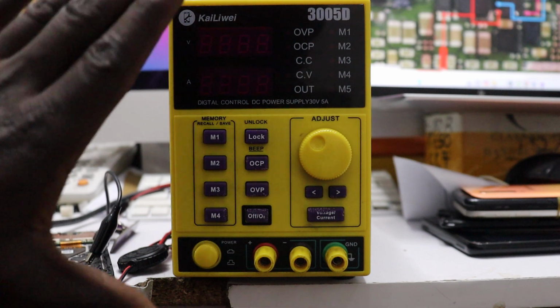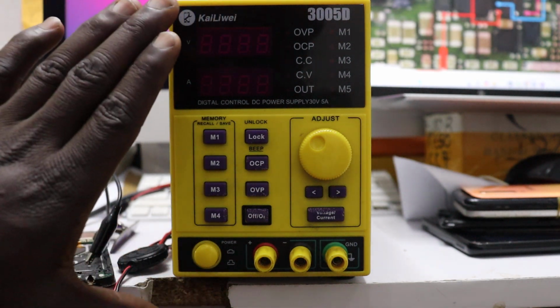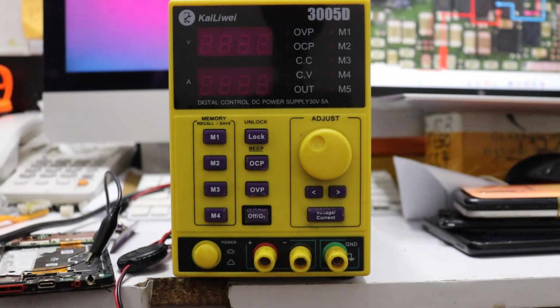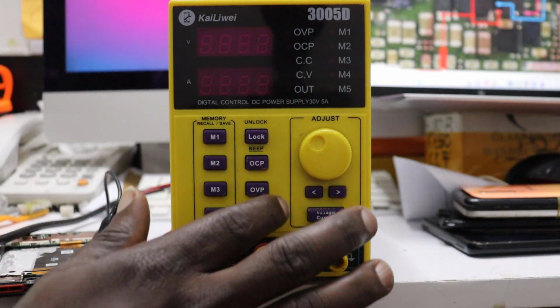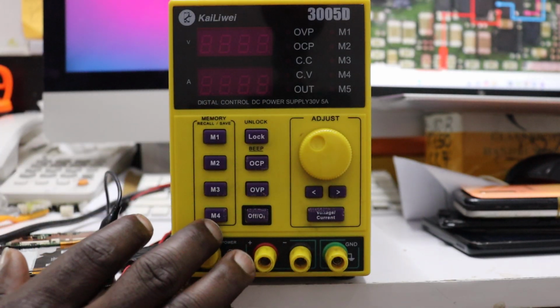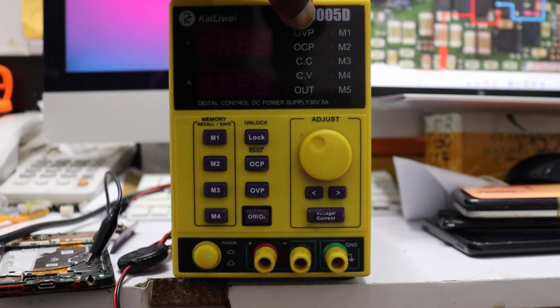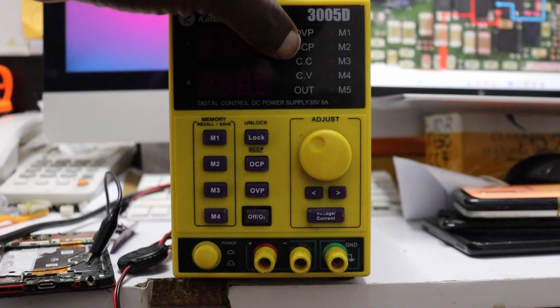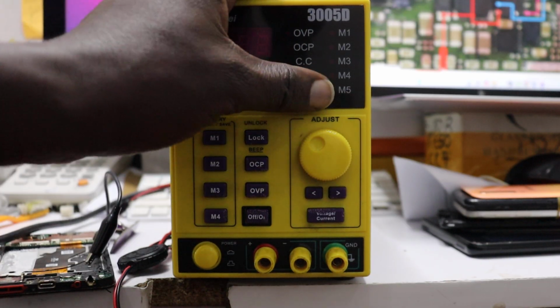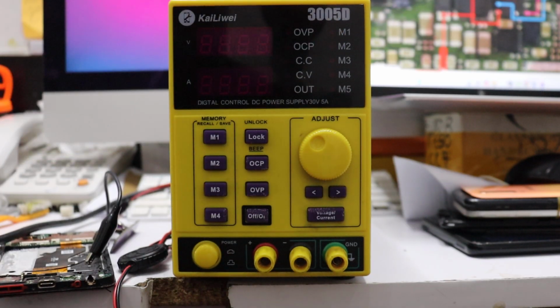We have different kinds of these DC power supplies, but we will try to understand what is involved with all this. You can see here that we have an OVP, an OCP, a CC, a CV, and out. Then M1, M2, M3, M4, and M5 in general.